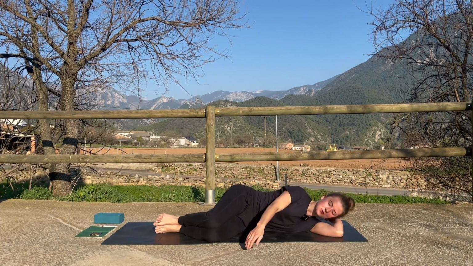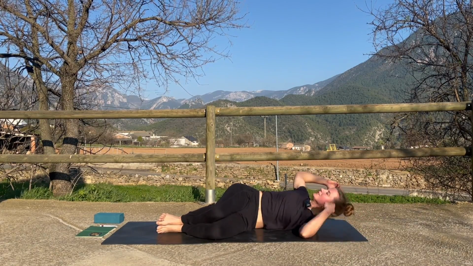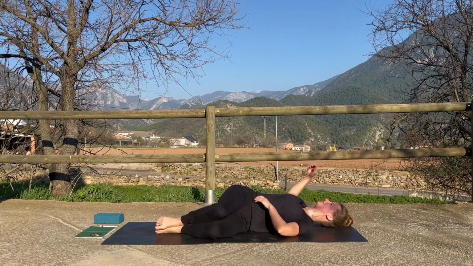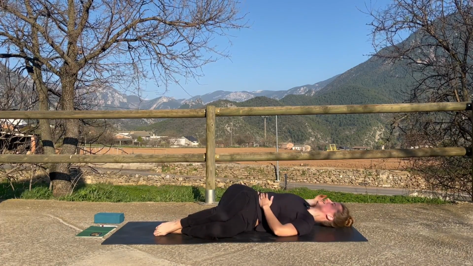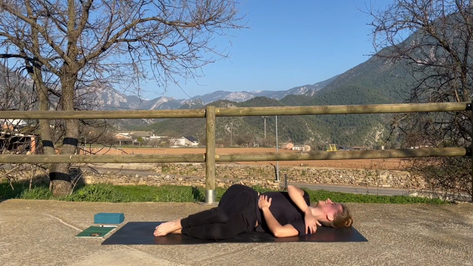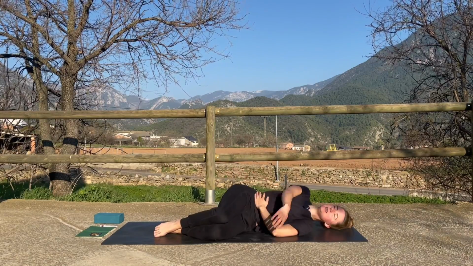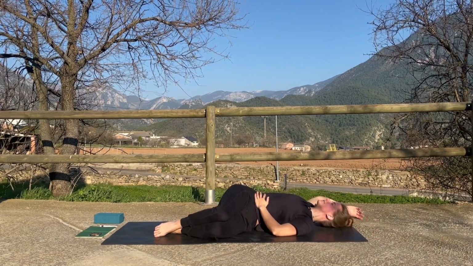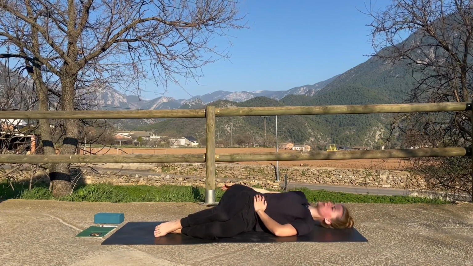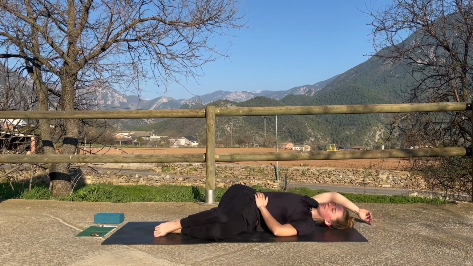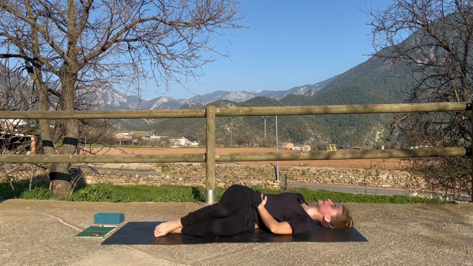So imagine you want to draw zeros with your fingertips, or actually, okay, make yourself comfortable. I wasn't comfortable, so try to make it comfortable. So maybe you don't want to put your left hand underneath your head. So just explore that. And again, making these circles, opening up your chest, twisting through your spine. Big circles with your right hand.